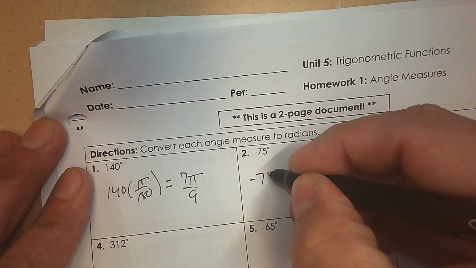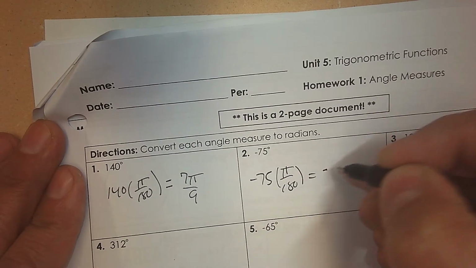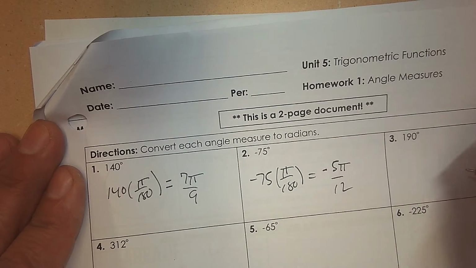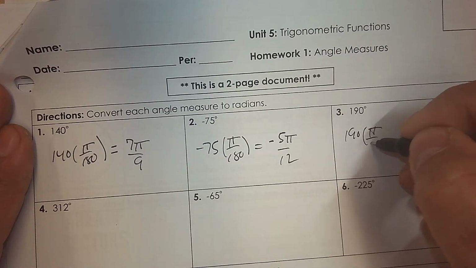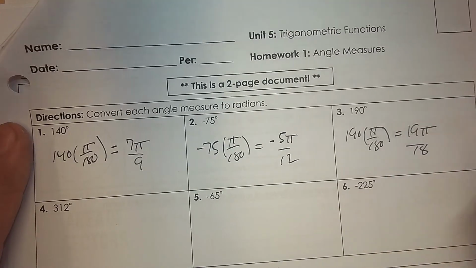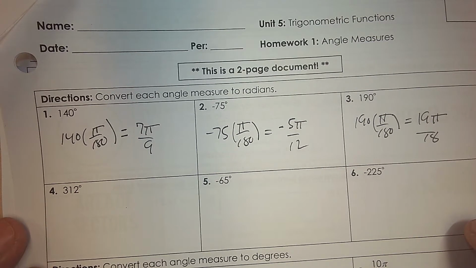Negative 75 pi over 180. Again, reduce it down, the answer is negative, and it's 5 pi over 12. 190 multiplied by pi over 180. Reduce the fraction down, 19 pi over 18. Always keep the answer with pi in it and as a fraction, not ever as a rounded decimal.